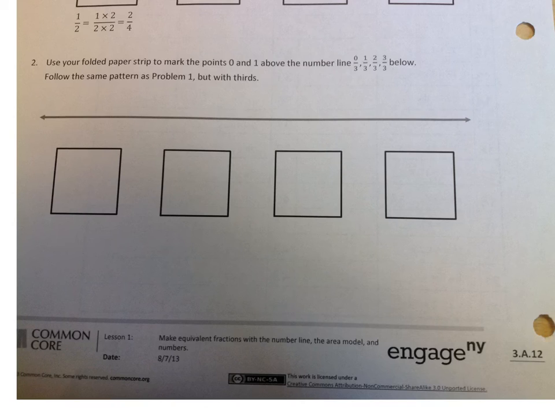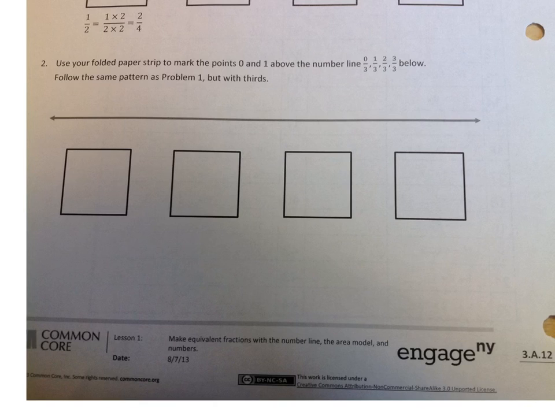We did number 1 in class today, so we're going to work on number 2. You may have already started it, but we're going to go ahead and get started. Okay, so it says at the top, use your folded paper strips to mark the points 0 and 1 above the number line. So we're looking to mark 0/3, 1/3, 2/3, and 3/3. Well, you can use your fraction strips that we made in class, or if you feel comfortable dividing it up by yourself, you can do that as well.